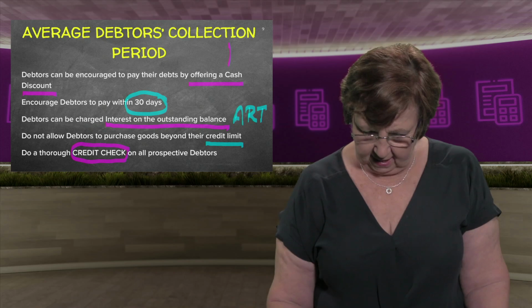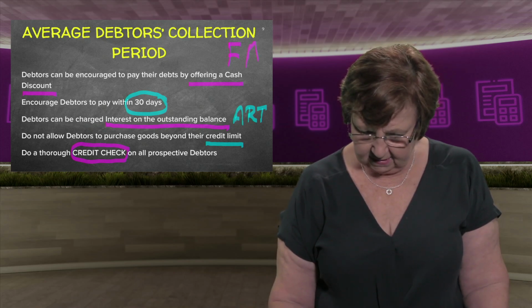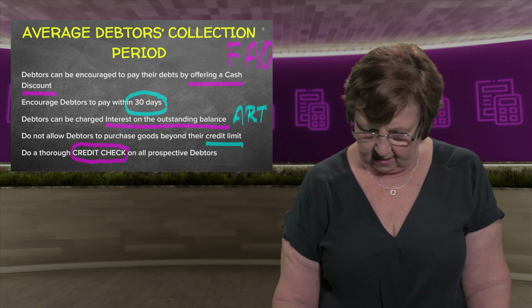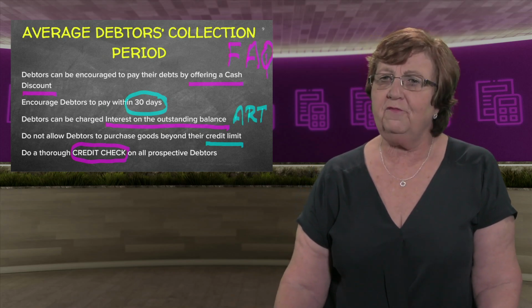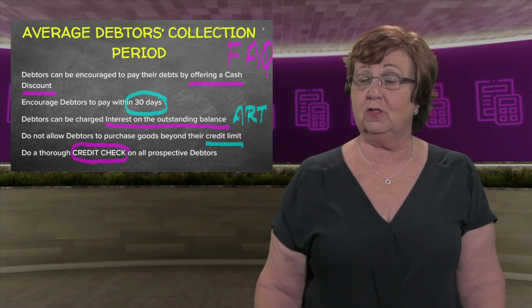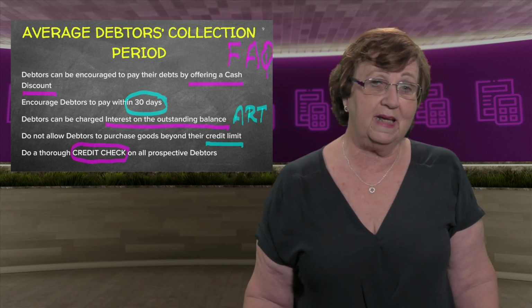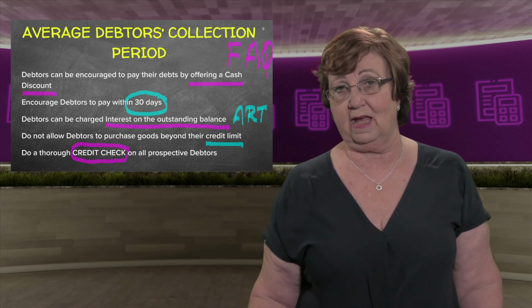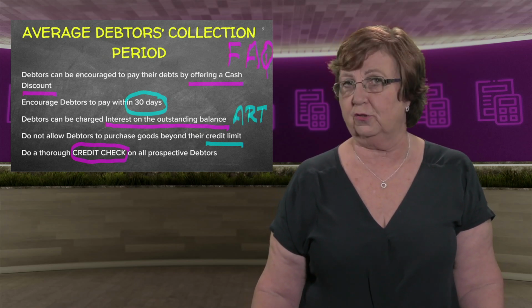This question here, please mark as an FAQ. Even in matric, you are often asked to do this calculation on the debtor's collection period, and 9 times out of 10 it will exceed the 30 days. And then they ask you for advice on what you could do to encourage your debtors to pay sooner.